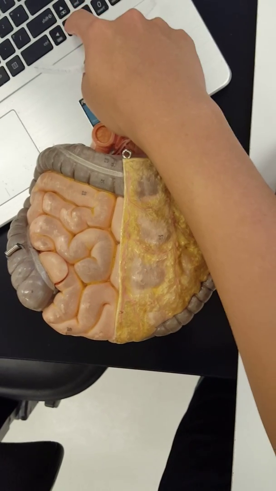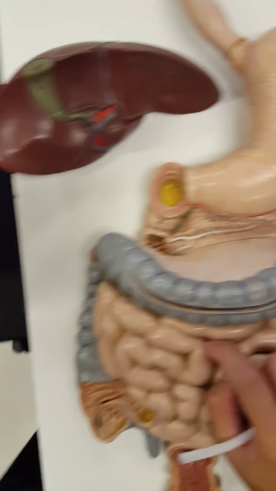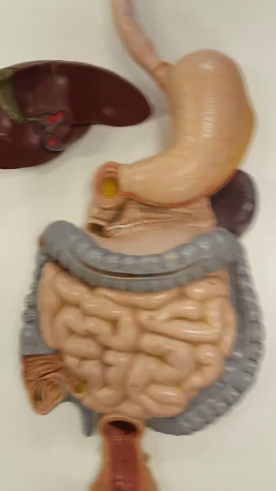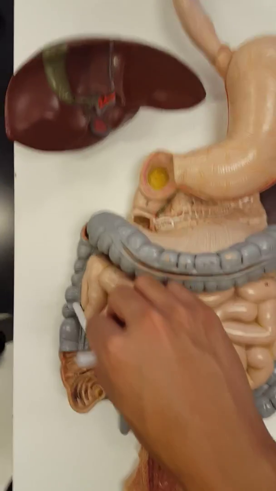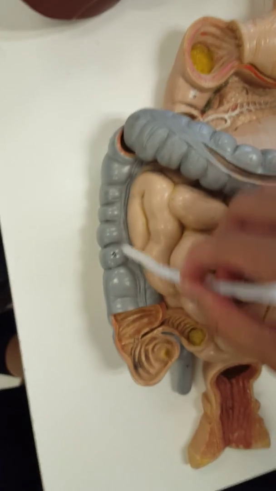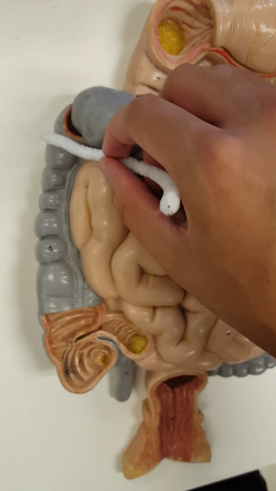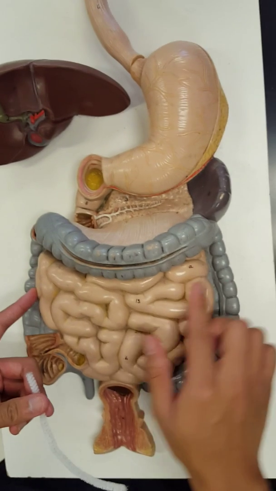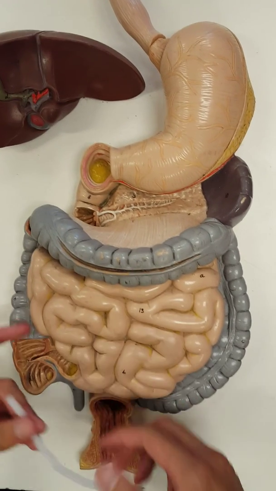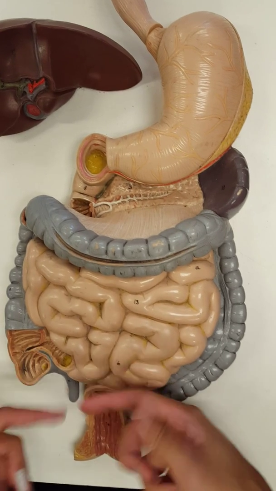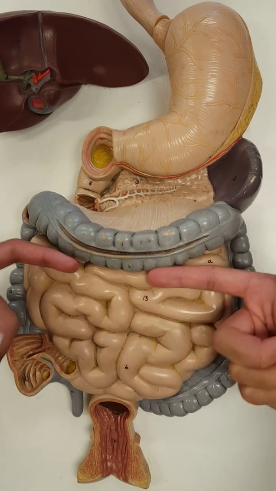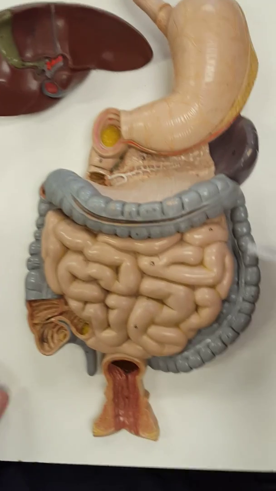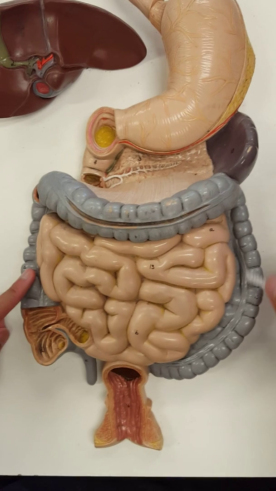Okay, so we're gonna keep going. Now we're gonna use this one. So, okay, we're gonna start to my left. This part in general is called the ascending colon. And then from here to here is called the jejunum, and this lower portion is called the ileum. So it's safe to say that the upper part is the jejunum and the lower part is the ileum. And if this is the ascending colon, obviously this would be the descending colon.